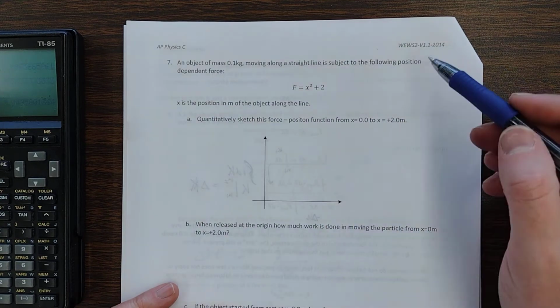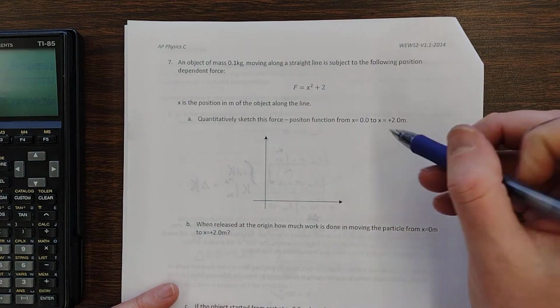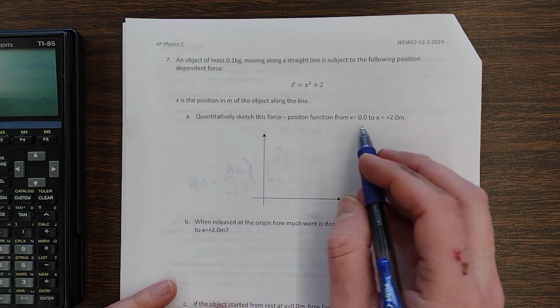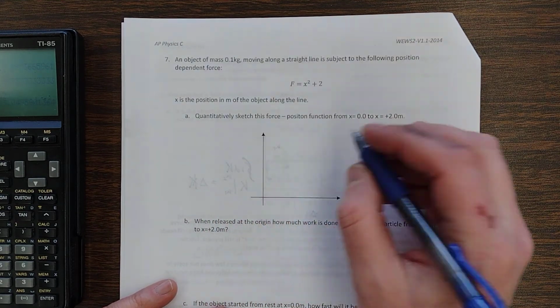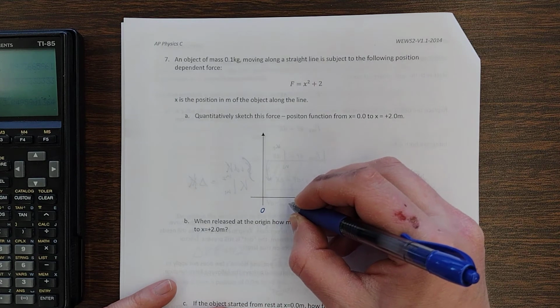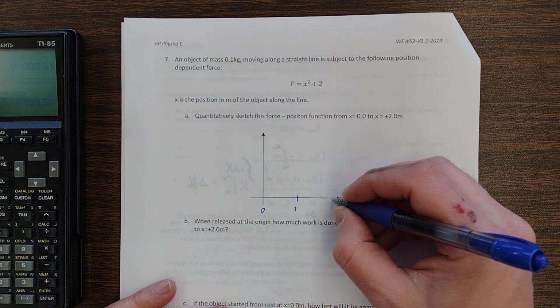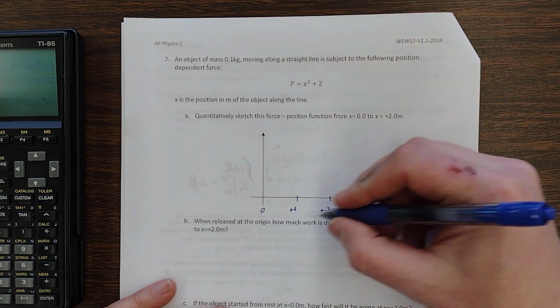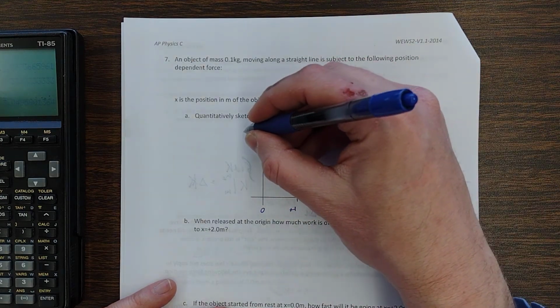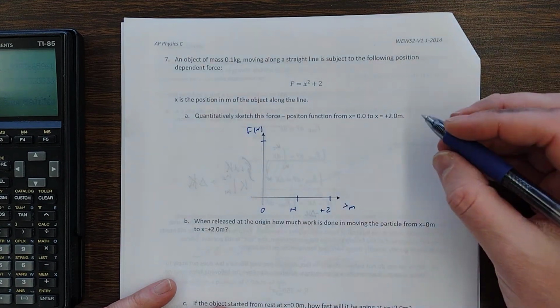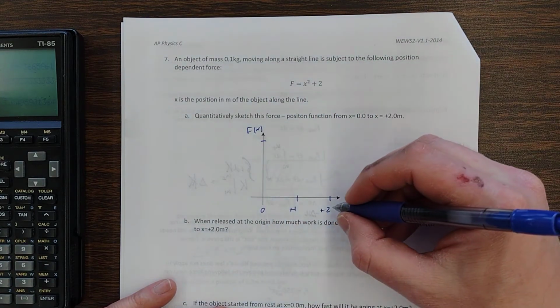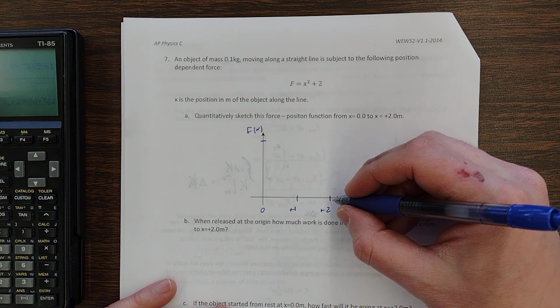An object of mass 0.1 kilograms moving along a straight line is subject to the following position-dependent force. Quantitatively sketch the force from 0 to 2. So this is physical space, x in meters, and this is going to be force in newtons. At x equals 0, our force is positive 2. What is it at 2? So I know how to set my limits here.